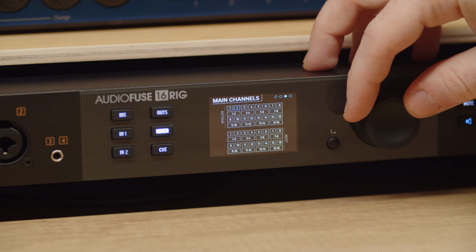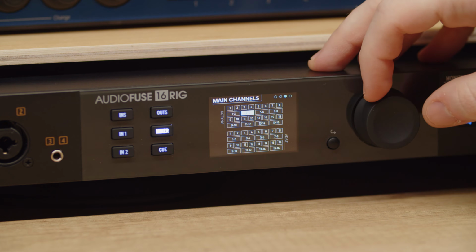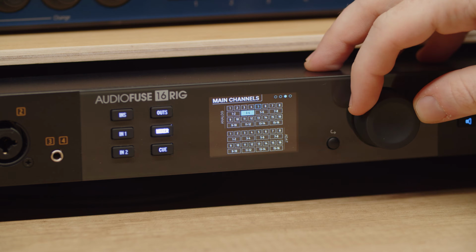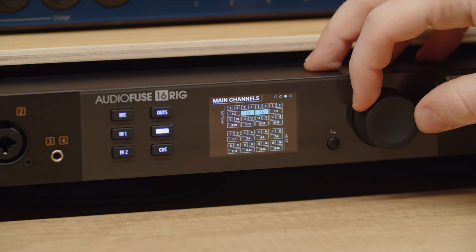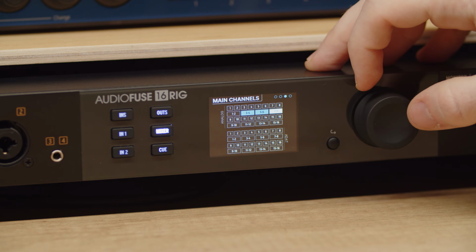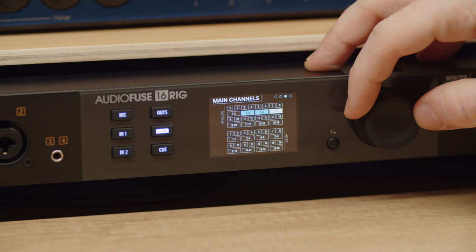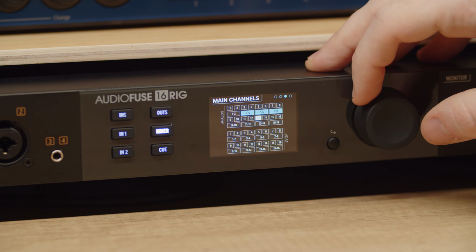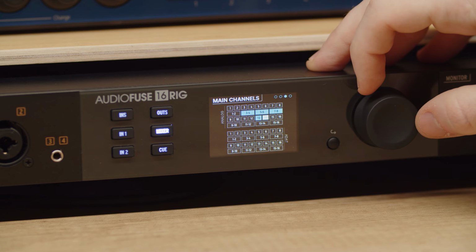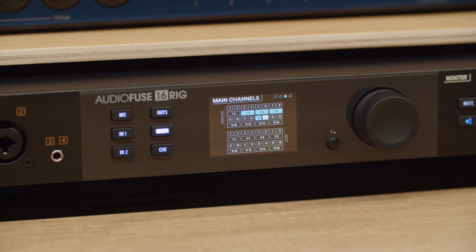On the main channels page, you can select all the channels you would like to have in your mix. Use the encoder to scroll through the options and click to add or remove a channel from the mixer. Active channels will be lit. Note that you can add mono or stereo mixer channels depending on what you have connected. If you're using a stereo device like a digital synth, be sure to pick the stereo input here so you can control its level with a single fader.